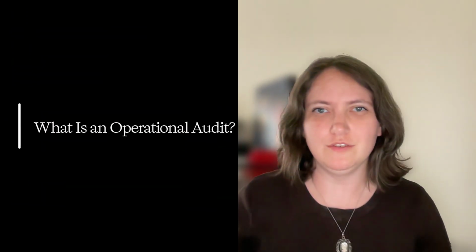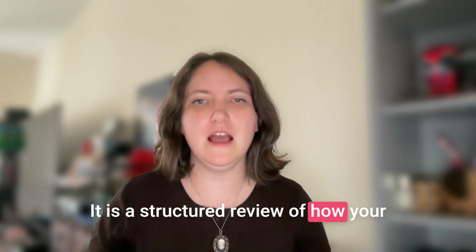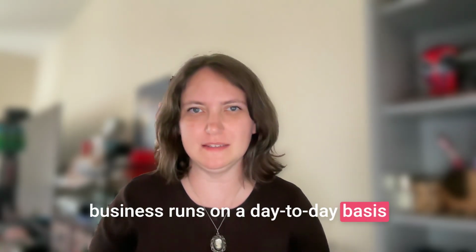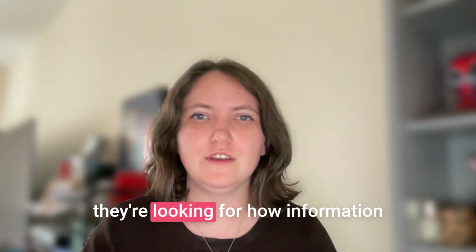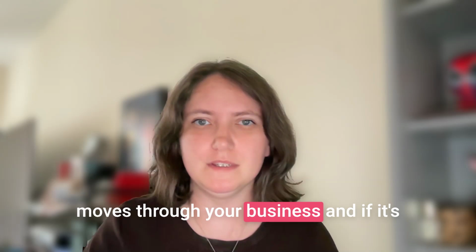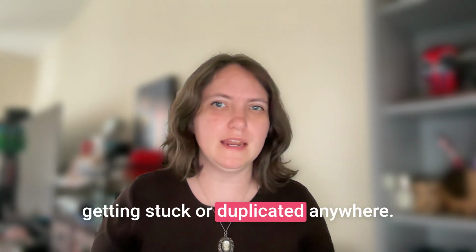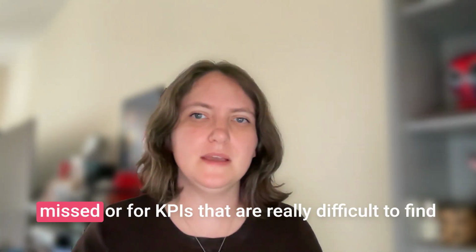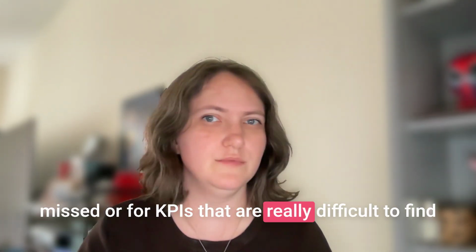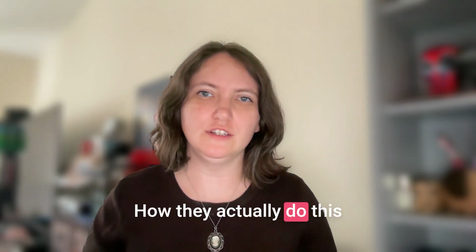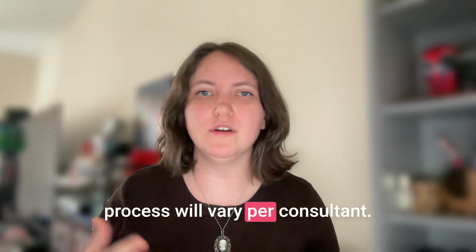What is an operational audit? It is a structured review of how your business runs on a day-to-day basis. When someone is performing an audit, they're looking for how information moves through your business, and if it's getting stuck or duplicated anywhere. They're looking for things that are getting missed or for KPIs that are really difficult to find. How they actually do this process will vary per consultant.